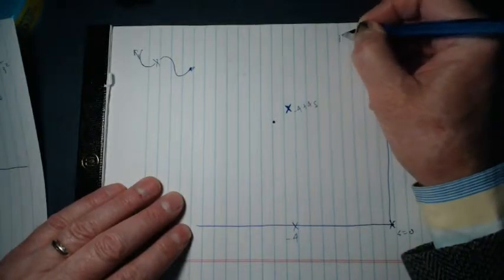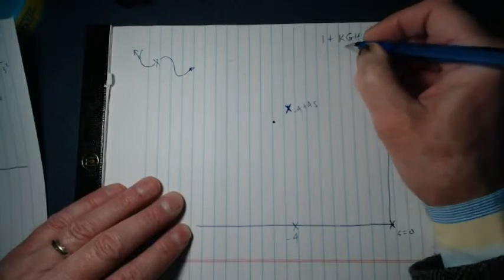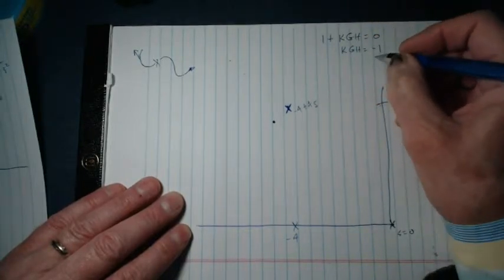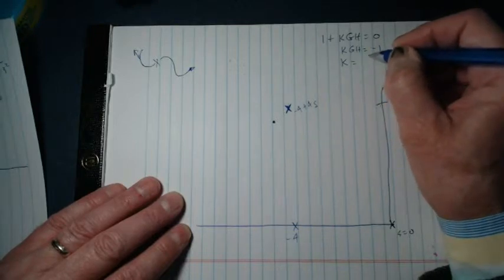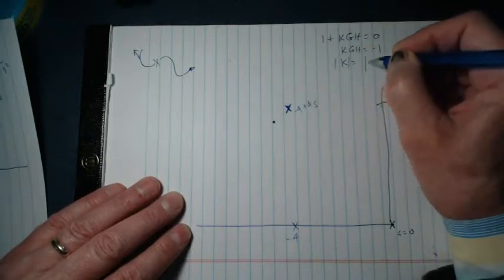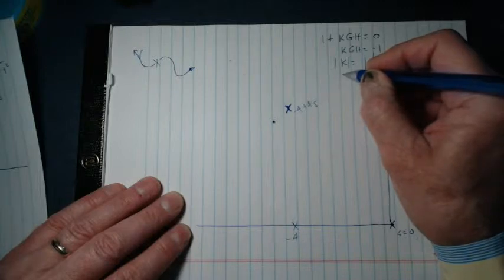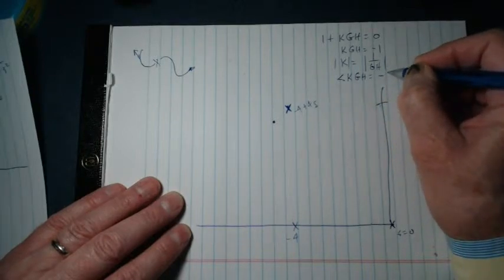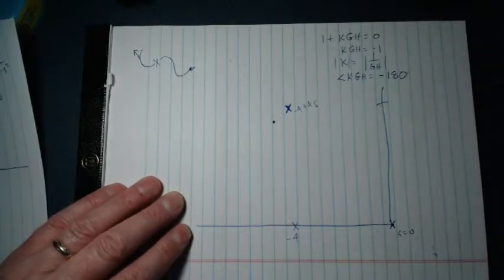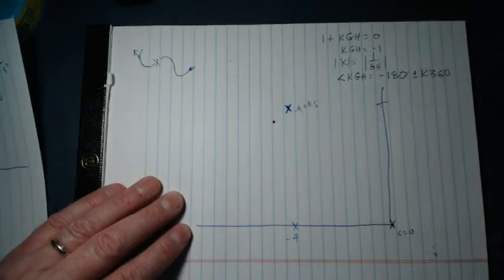So I've got 1 plus kgh equals 0, so kgh equals minus 1. And from that, I have two things. I have the magnitude criteria, which says k is equal to the magnitude of 1 over gh. We're going to use that in a minute. And we're going to say that the angle of kgh is equal to minus 180 degrees, plus or minus k360. So you can just go round and around as much as you want.